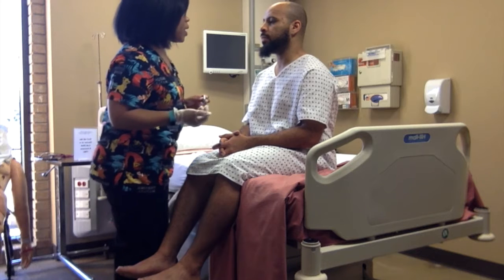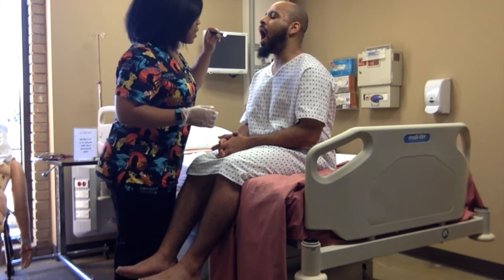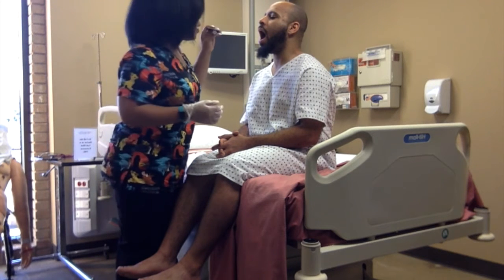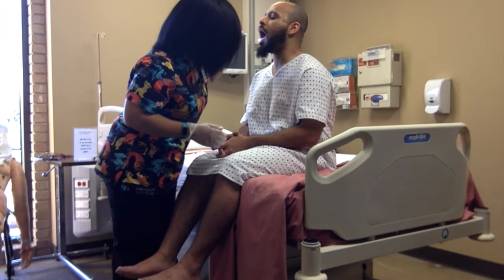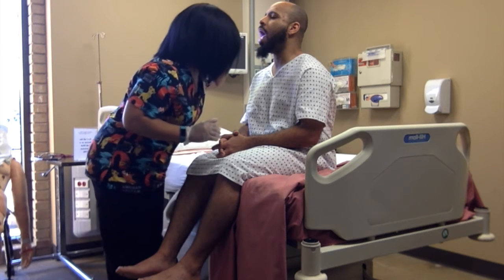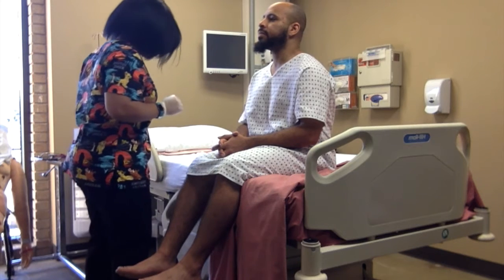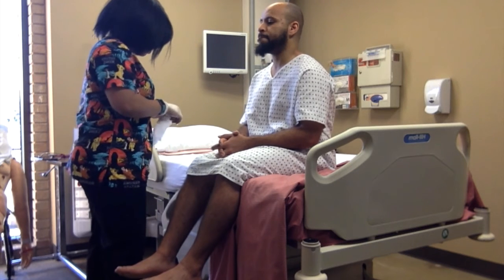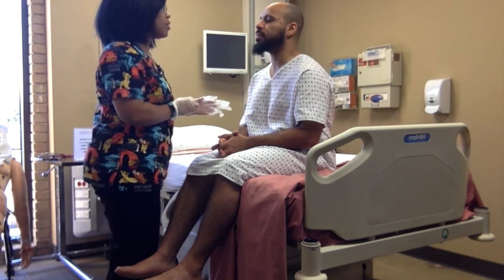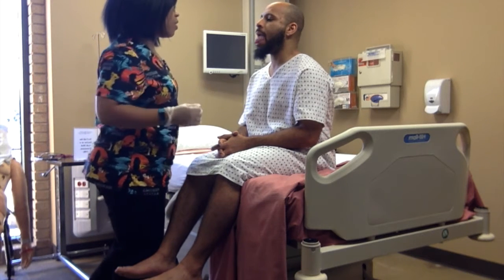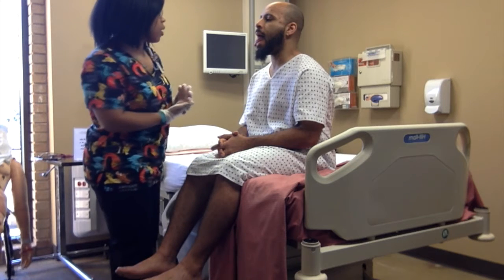Open your mouth wide for me. Next, I'm going to inspect the mouth, simulating my otoscope. I'm going to inspect the lips, the teeth, the tongue, the buccal mucosa, and the tonsils. And then following that, could I get you to stick out your tongue? Move it side to side, which exhibits cranial nerve number 12.